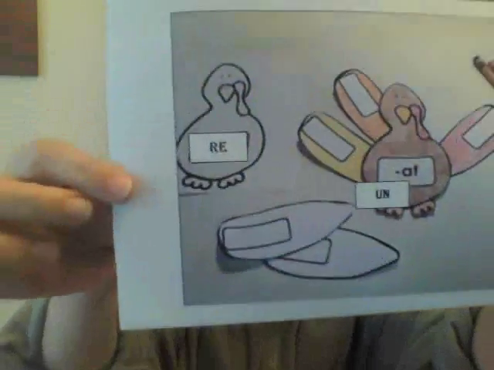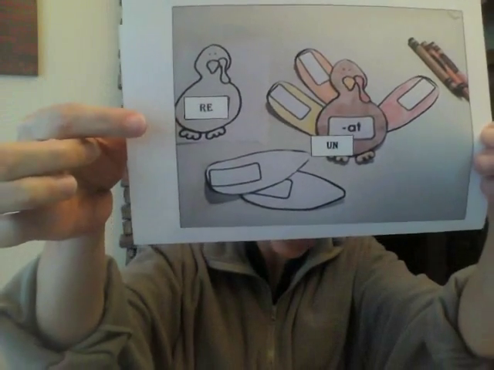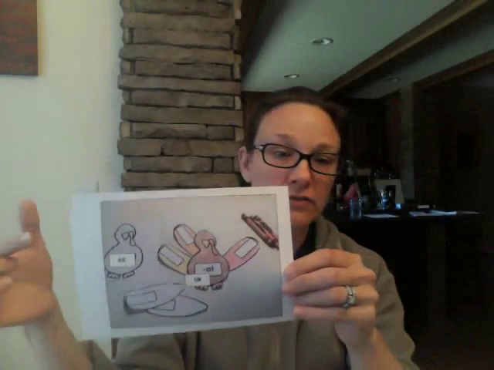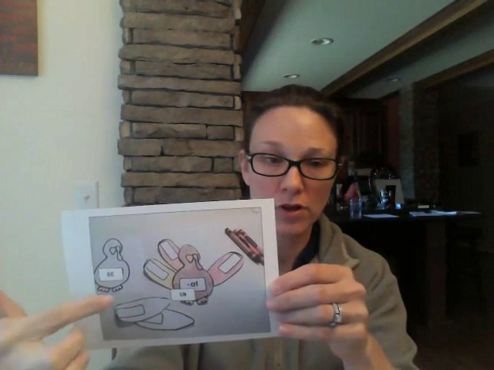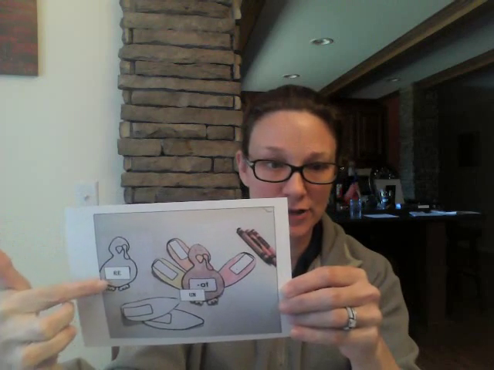Okay, and so for closure, I'm going to let them do a craft activity, and this is what it's going to look like. Each person will be given a turkey, and a prefix will be put on the inside of the turkey.